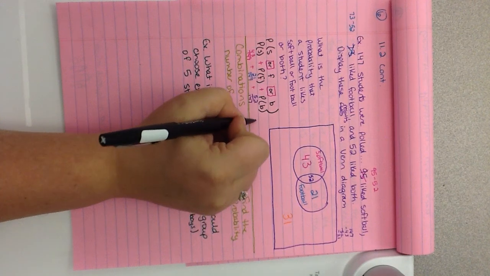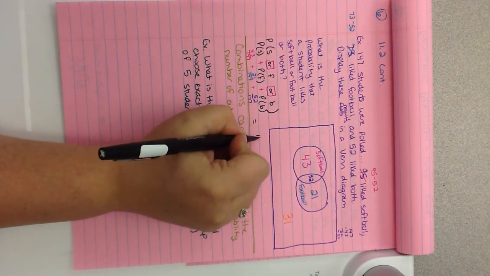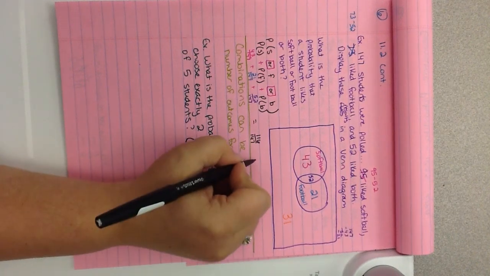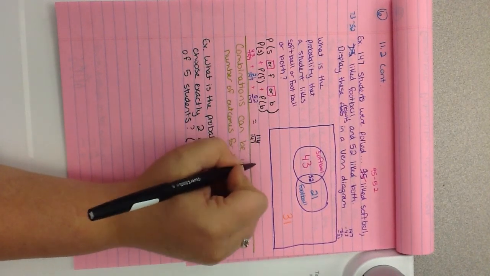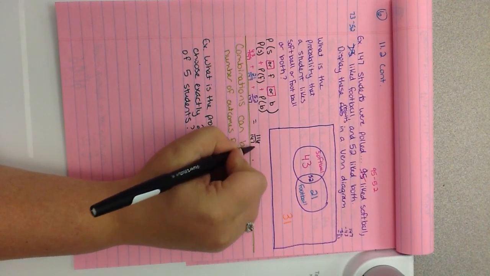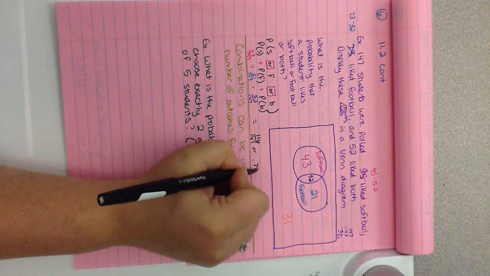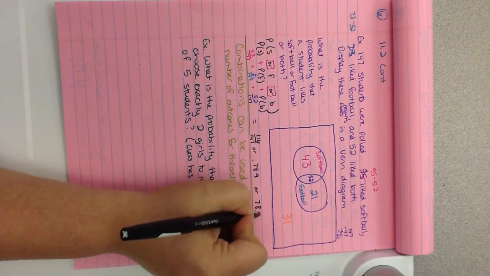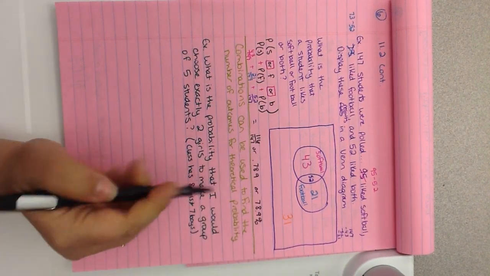So if I add those all up, I get 116 out of 147 students. Now, it may want it as a fraction, or as a decimal, or as a percent. Make sure you're reading the directions to see how your answer needs to be noted.